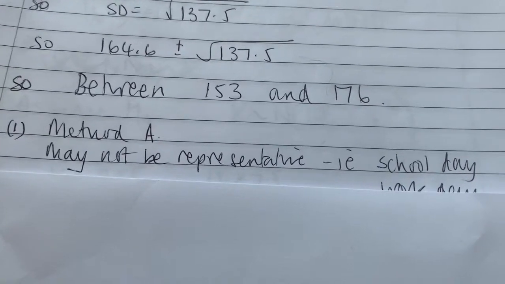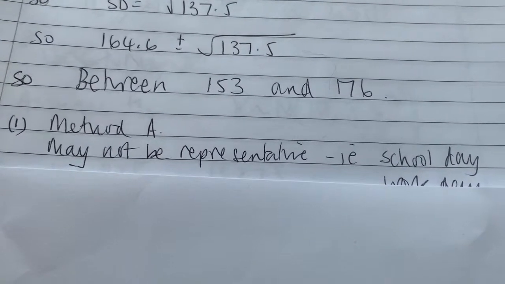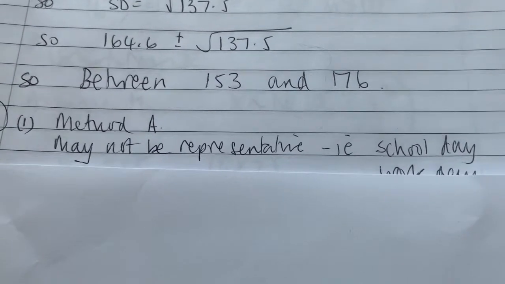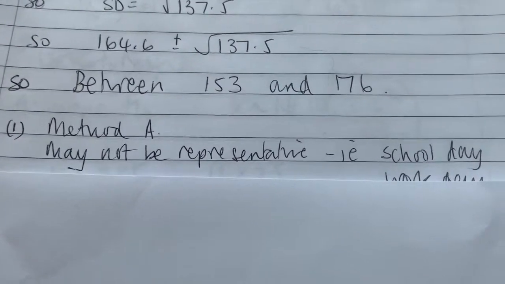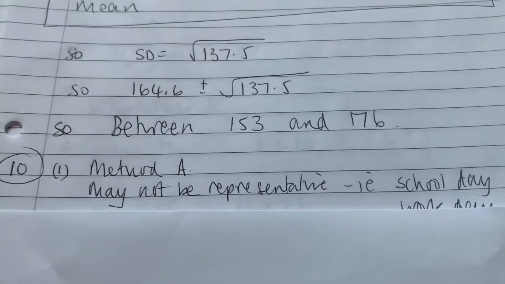So it may not be a good representative of all the patients at the clinic. So not many working adults, not many school-age children, basically the young and the old who aren't at work or aren't at school or college.